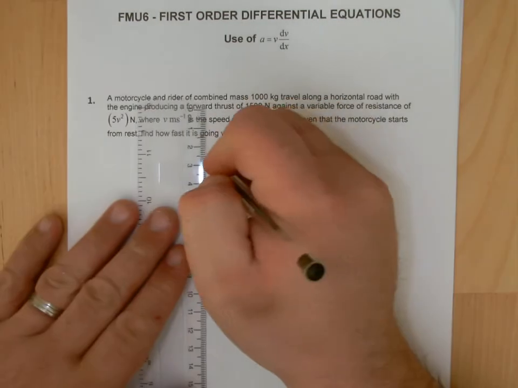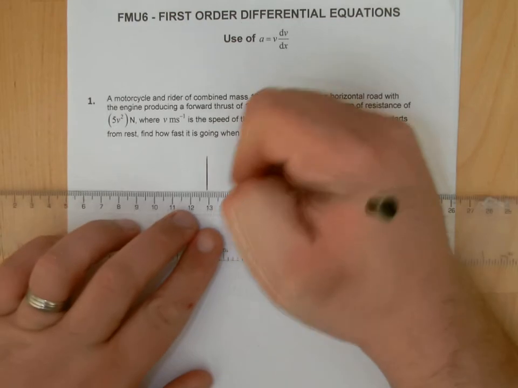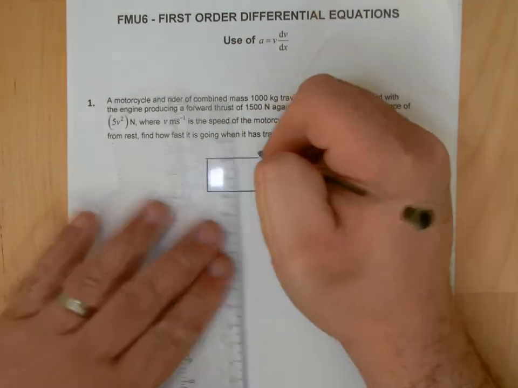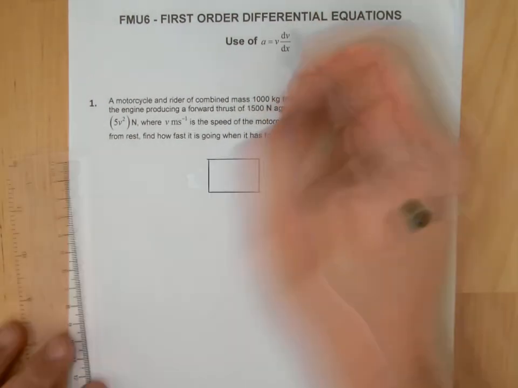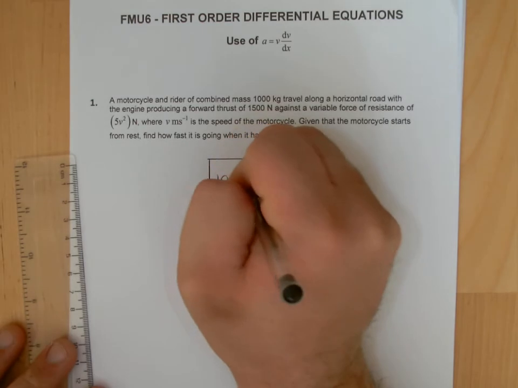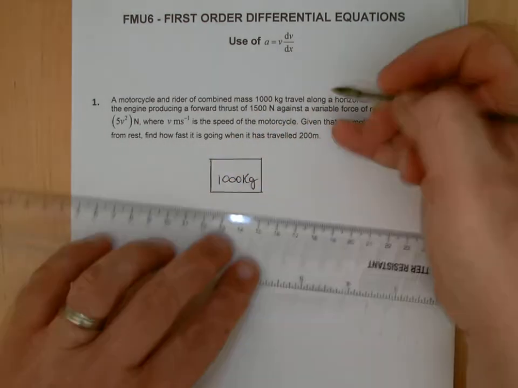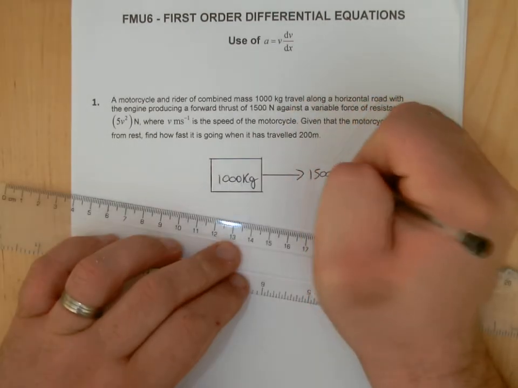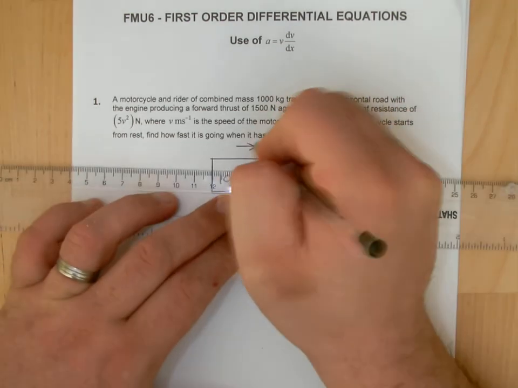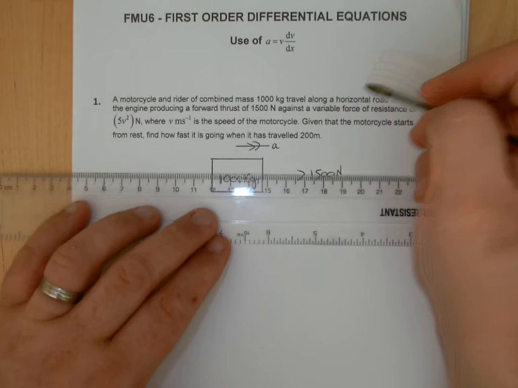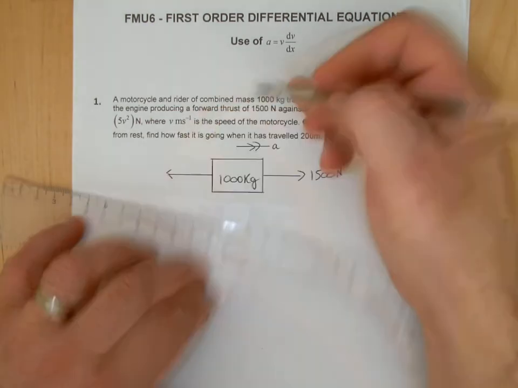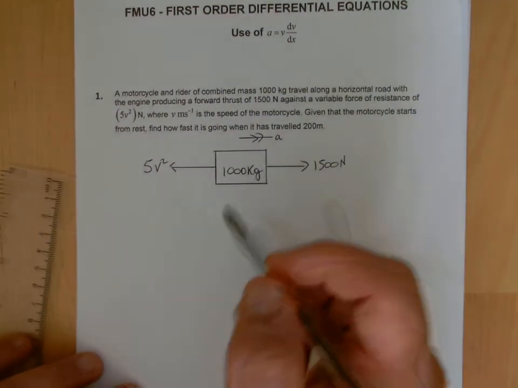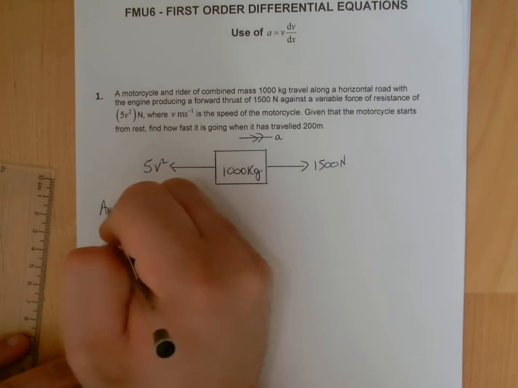Okay, so force diagram as per the norm. So with the motorcycle and rider combined mass of 1,000 kilograms, it's got a forward thrust of 1,500 newtons, so it's accelerating, that's the direction of motion, and it's got a variable resistance, which depends on the speed. So 5v squared.